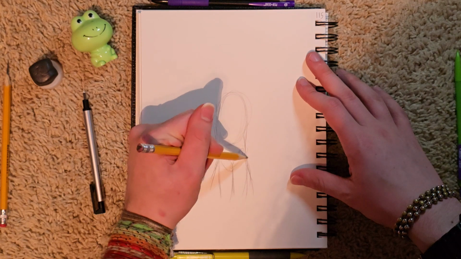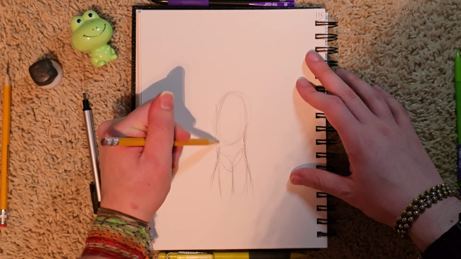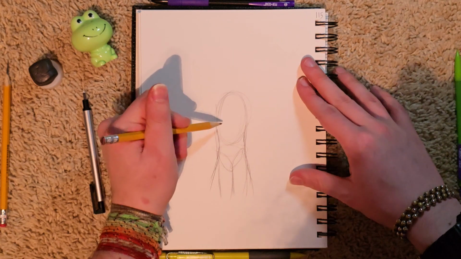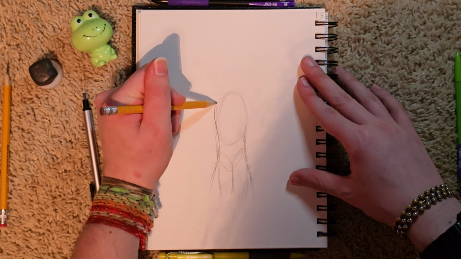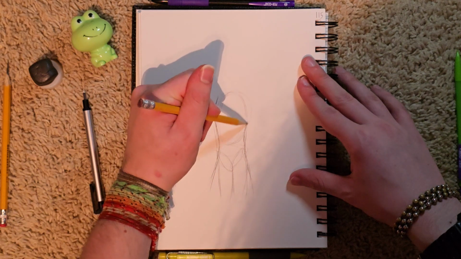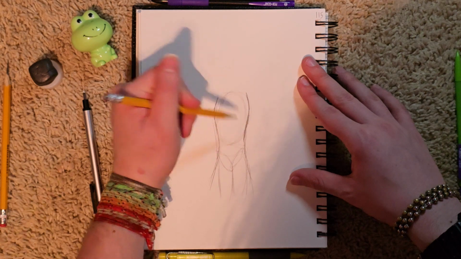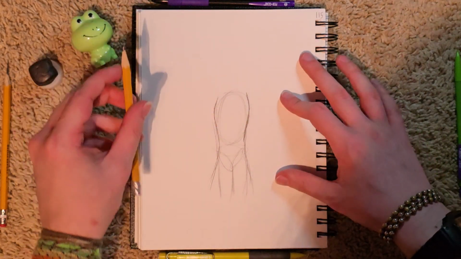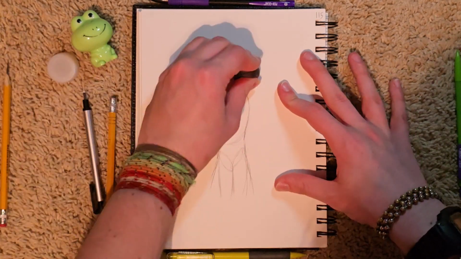This is kind of a tight clothing item, so I'll do a small waist, and then do right here, and right there, right here, and right there. That is not the same. I think that side's really good, but this side's not good.